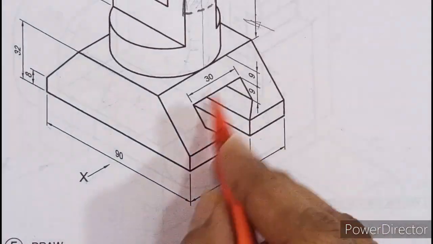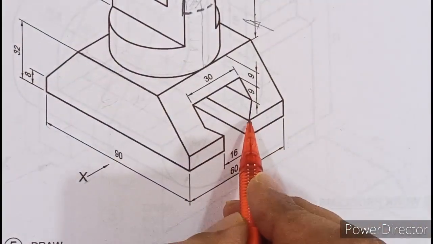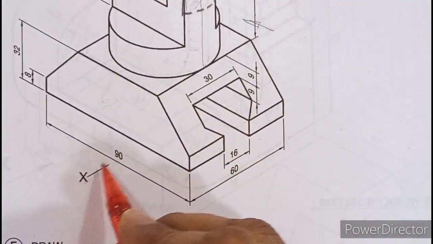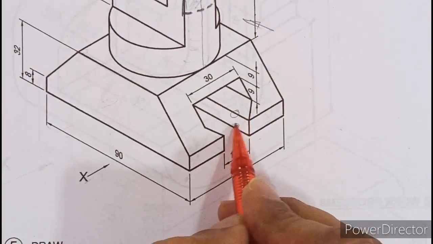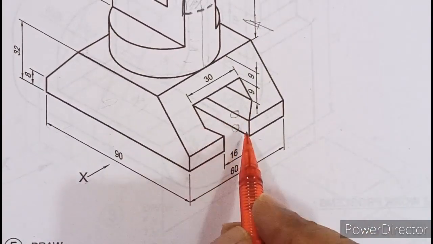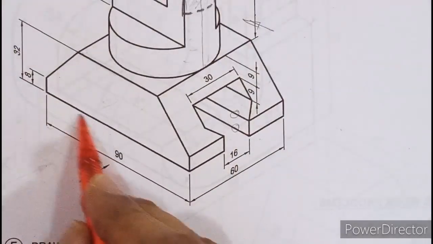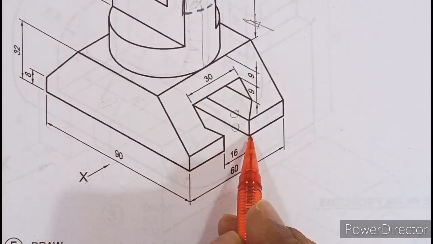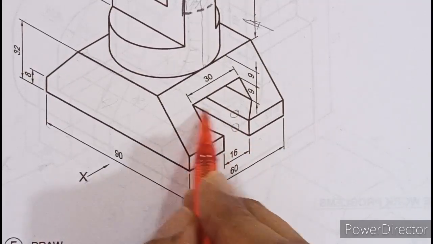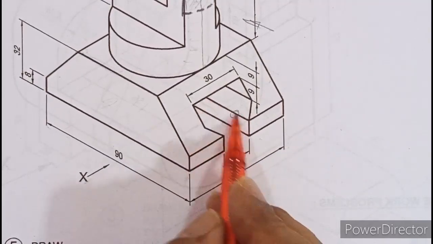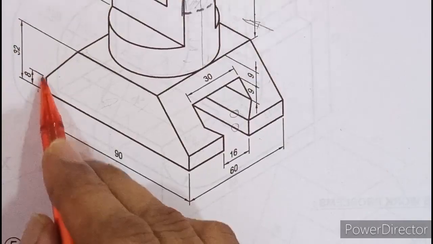If you look at the platform, there are two more edges which are not seen from the front along X. The first is this one, the second is this one. These two edges will not be seen. But out of these two, the bottom one will overlap with the edge of the object. So there is no point in drawing a hidden line for the bottommost edge. But for this edge, you need to show a hidden line, and that is 8 mm above.